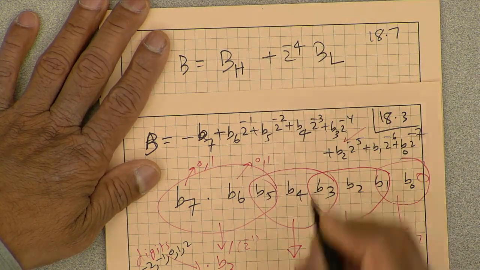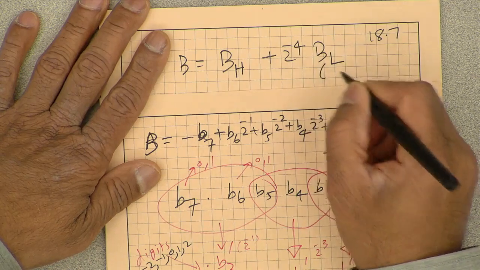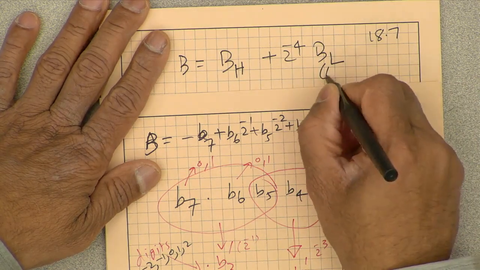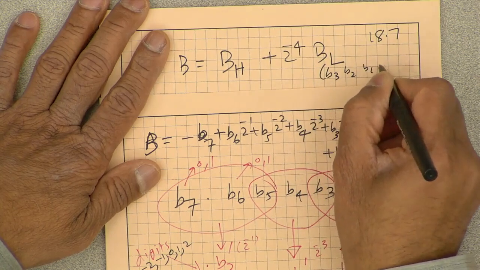Okay, so think about b low constituting the bits b3, b2, b1, b0.